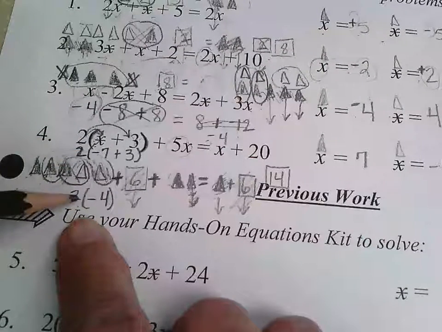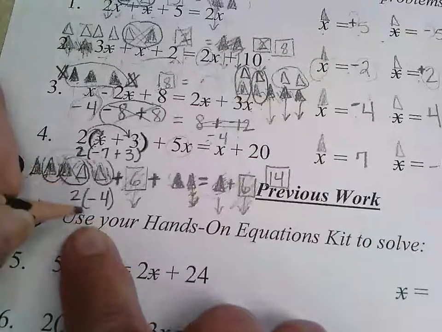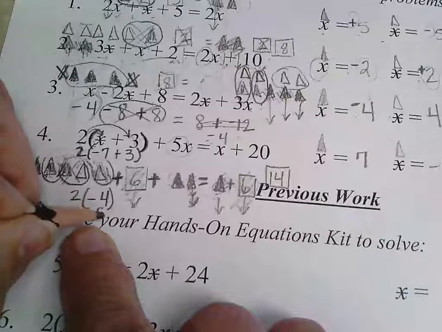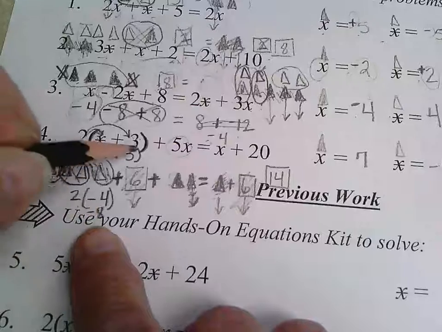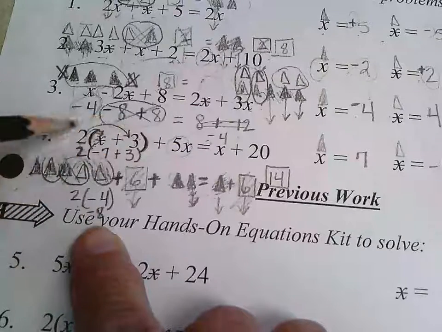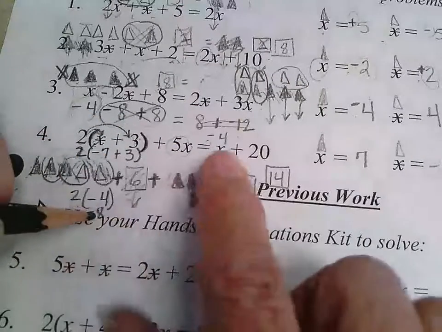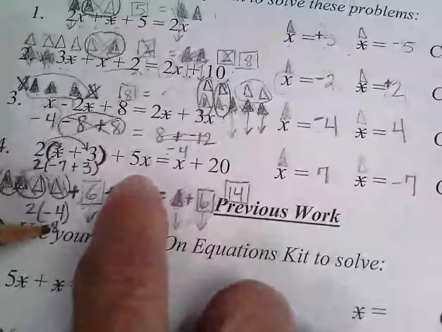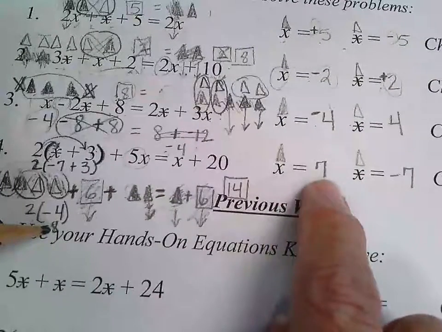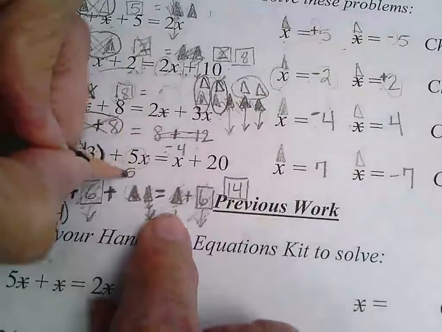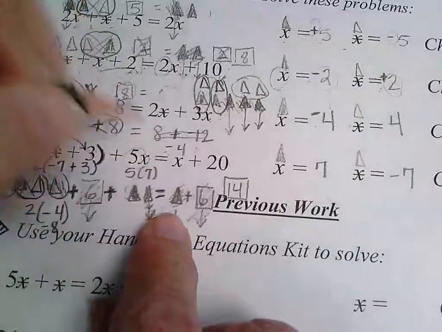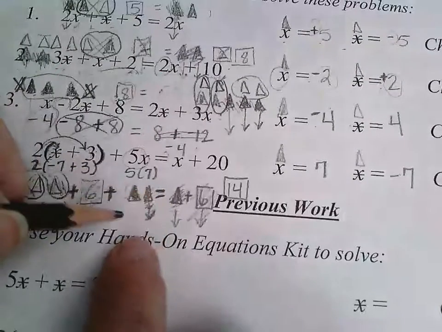2 times -4, that's going to give me -8. You sure don't give us much room to write this. So this whole quantity right here is -8. Now this says multiply 5 times whatever x is. Well, 5 times 7 is going to give me 35.